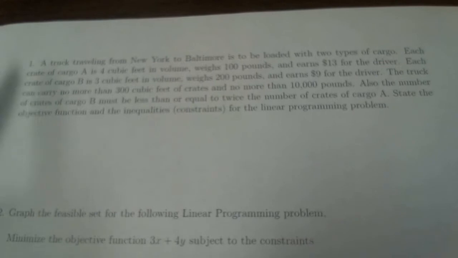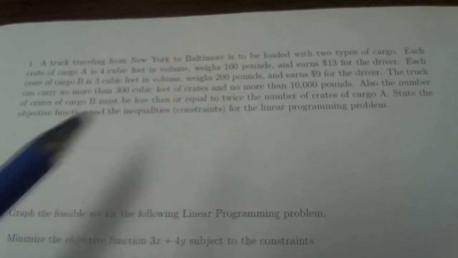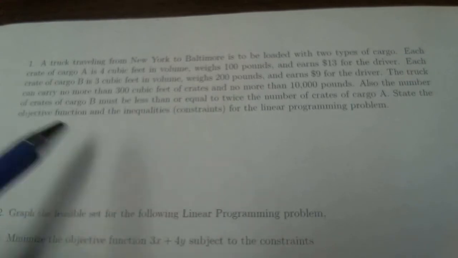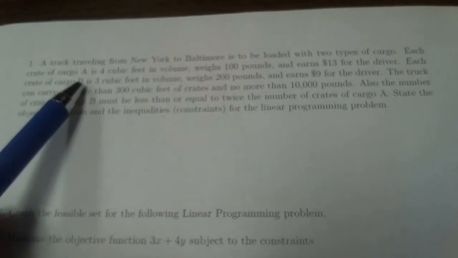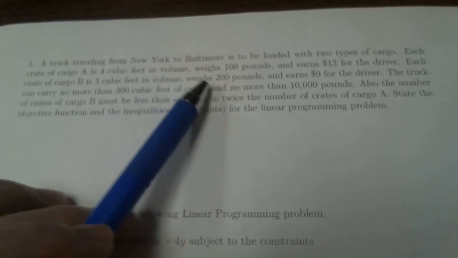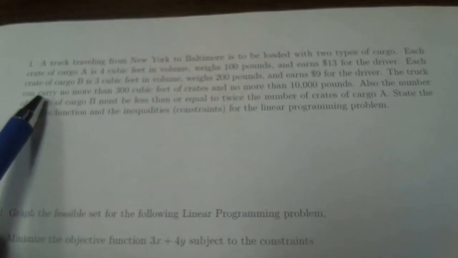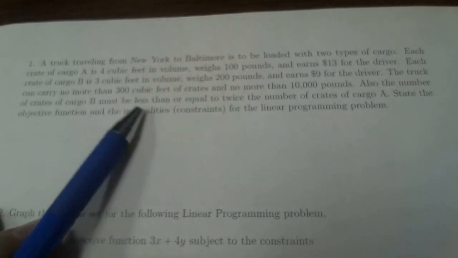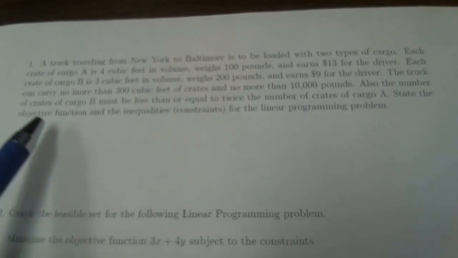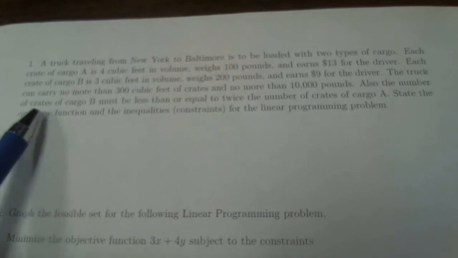All right. So this first one is just asking for the setup. Here you have a truck traveling from New York to Baltimore, to be loaded with two types of cargo. Each crate of cargo A is 4 cubic feet in volume, weighs 100 pounds, and earns $13 for the driver. Each crate of cargo B is 3 cubic feet in volume, weighs 200 pounds, and earns $9 for the driver.